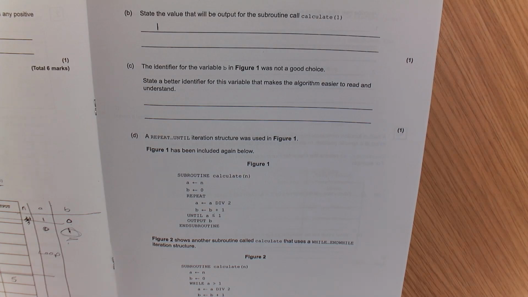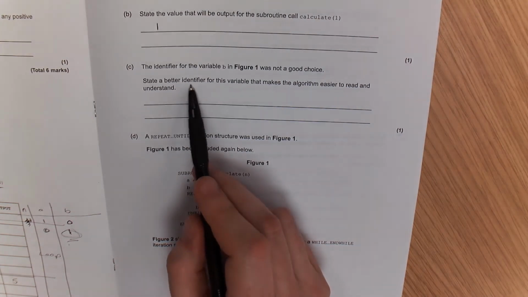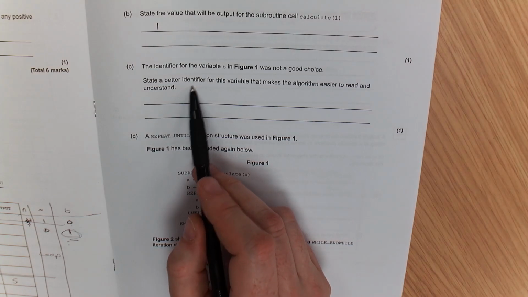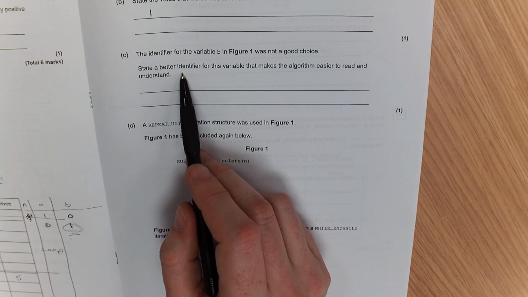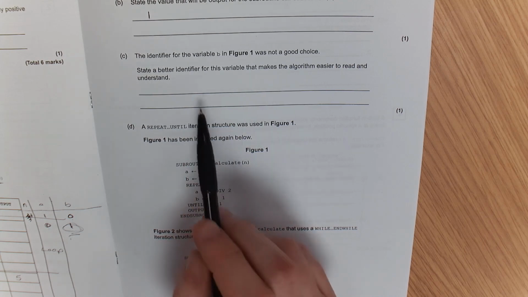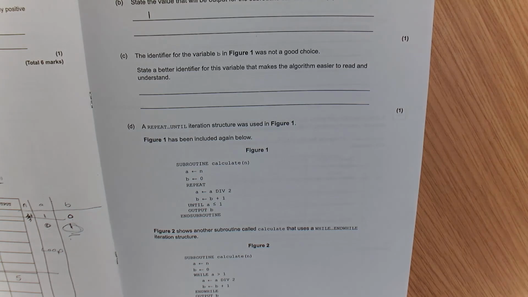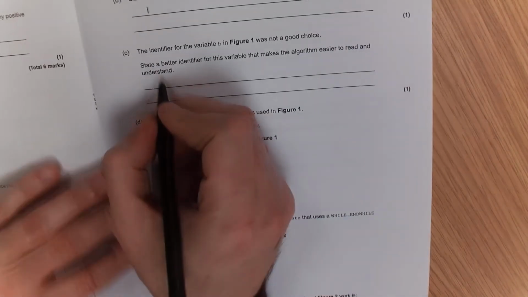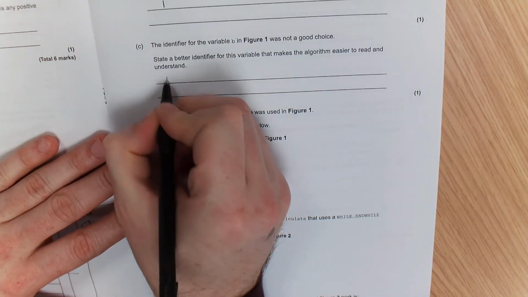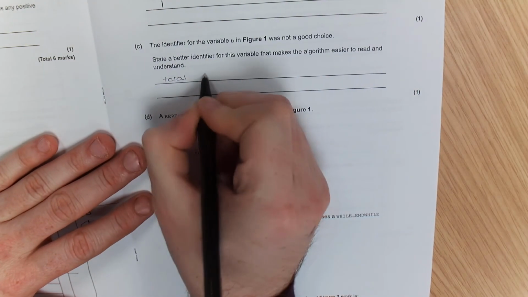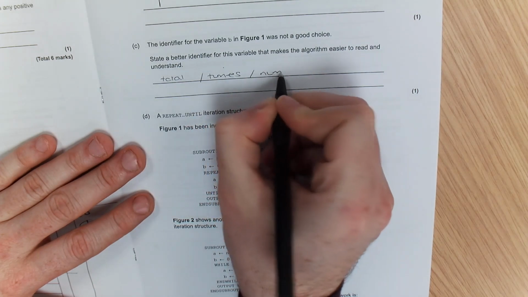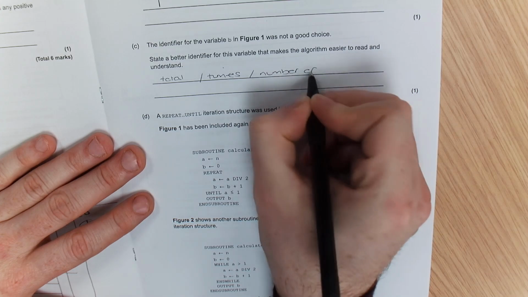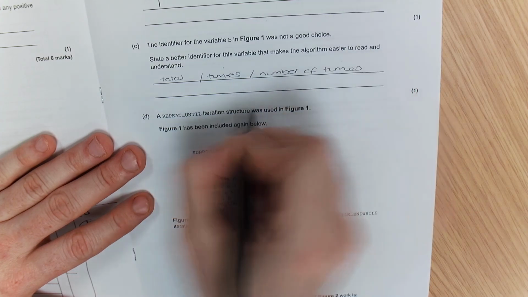So, state the better identifier for this variable that makes the algorithm easier to read, all right? So we're going to look at C. State the better identifier for the variable that makes it easier to read. And I will have, so we are on 3. You could have had total, could have had times, number of times, or even a counter.